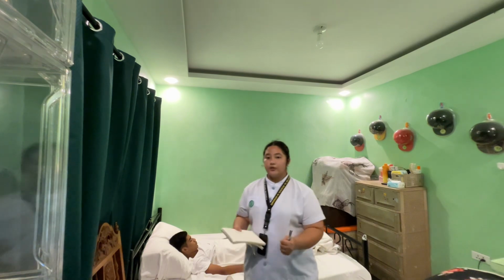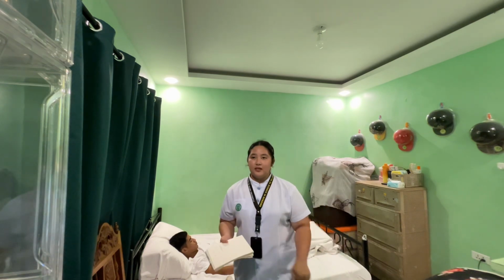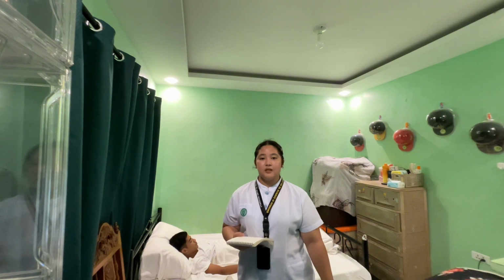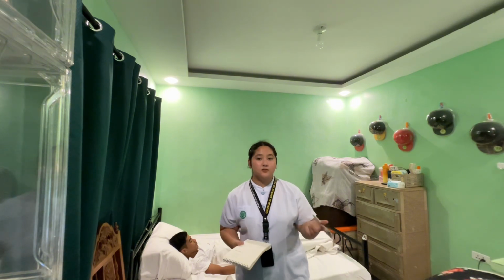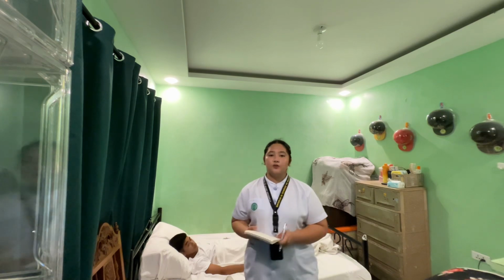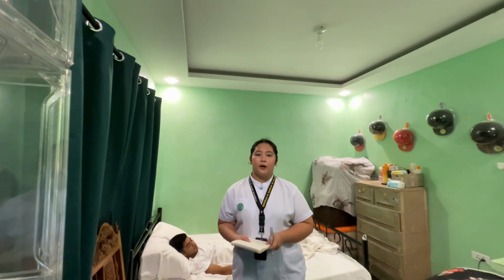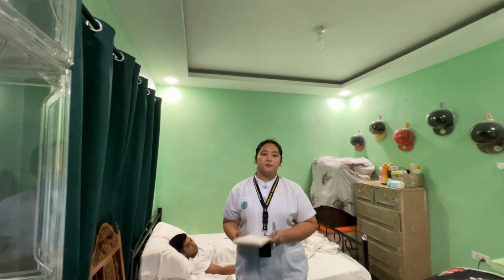Okay. So I've also asked the patient if he feels any tingling or pain, and the patient responded that he didn't feel any numbness or any tingling or pain while doing the procedure. So this is the end of the return demonstration of applying the hot compress and cold compress.